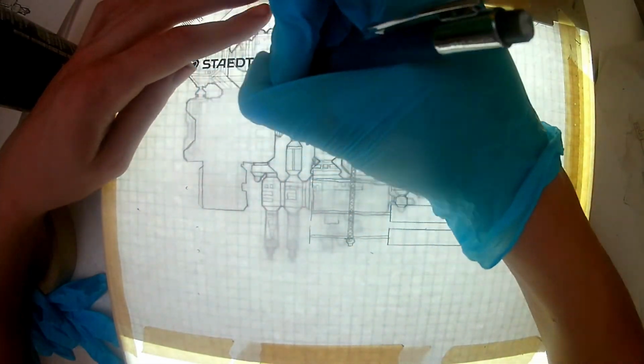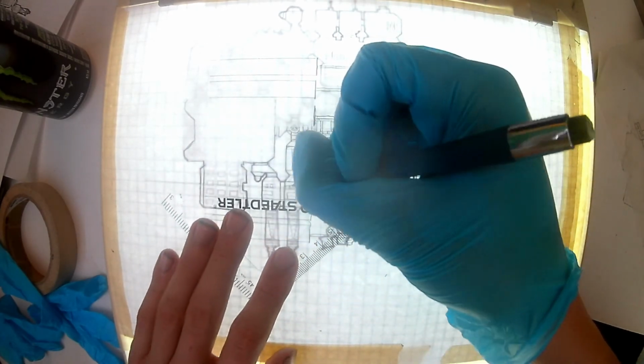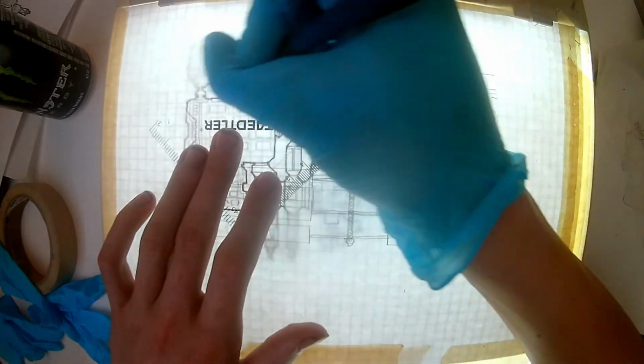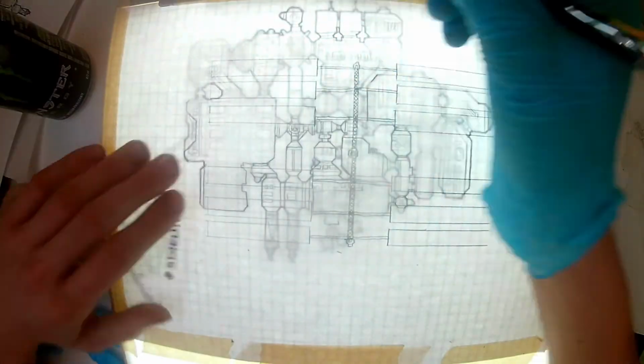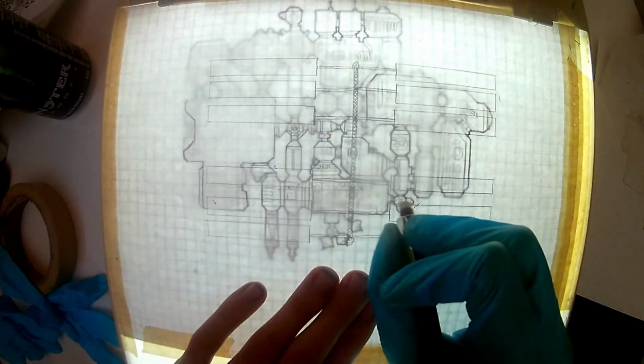I'm going to be using SketchUp since it's super easy and I have a bit of experience with it. Then I can get different angle shots of the station and I won't have to redraw it all the time, and it'll just save the hassle.